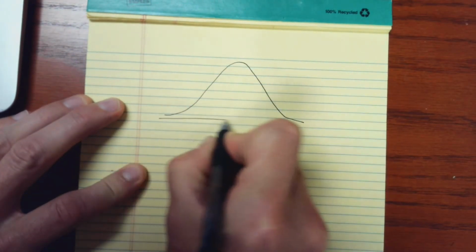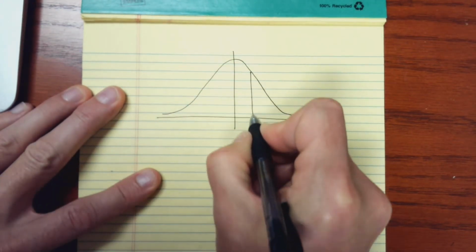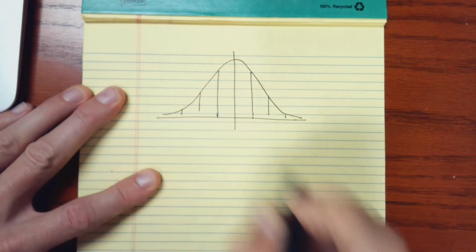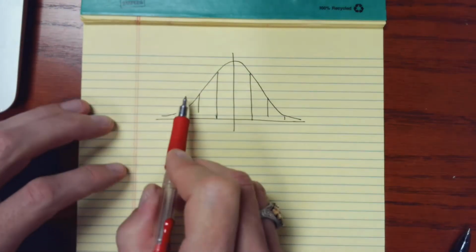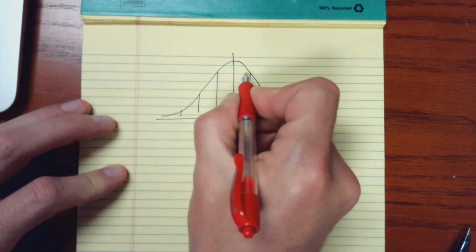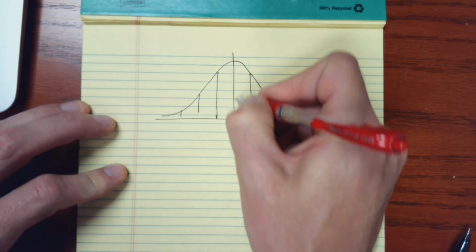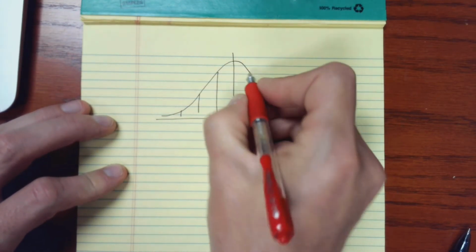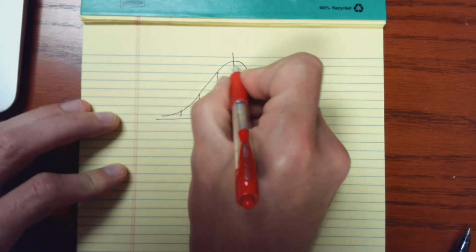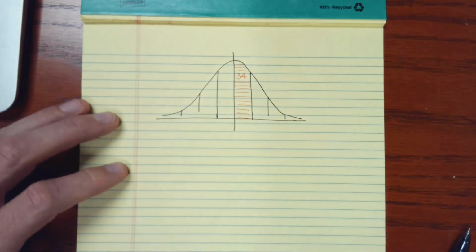So this is very powerful, so I'm going to add my lines again. There's the middle, my 3 to the right, and my 3 to the left. And this time, since I know that this is symmetric, and that there's 68% between here and here, well, this is a line that divides this in the middle, so half of 68 is 34, and that would be just for this piece right here.